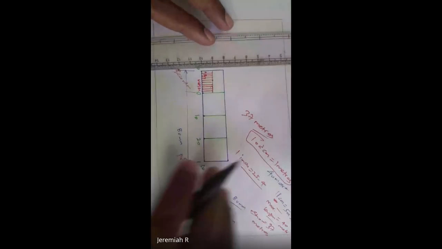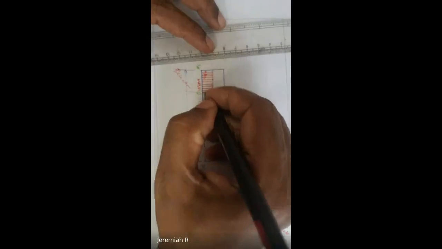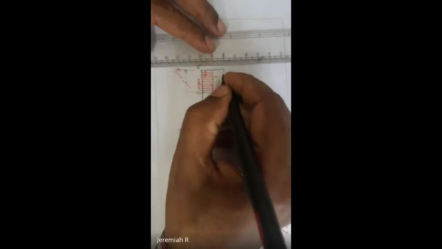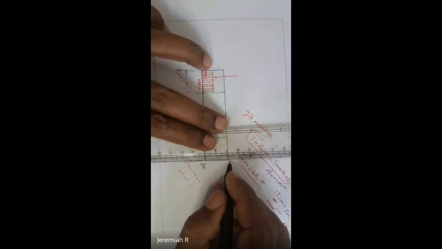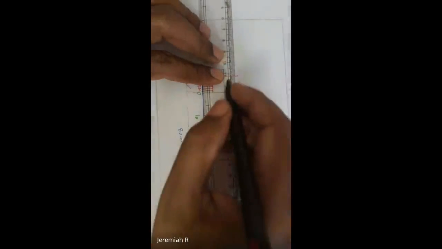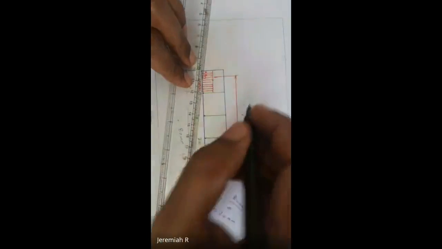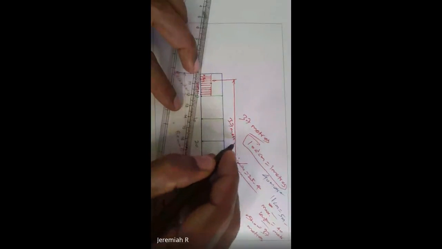In the problem it is given to show 37 meters. So this is 10 meters, 20 meters, 30 meters. From here 7, so 1, 2, 3, 4, 5, 6, 7. At the point of 7 you have to draw a line here. Just make a dimension with an arrow and say that this is 37 meters.